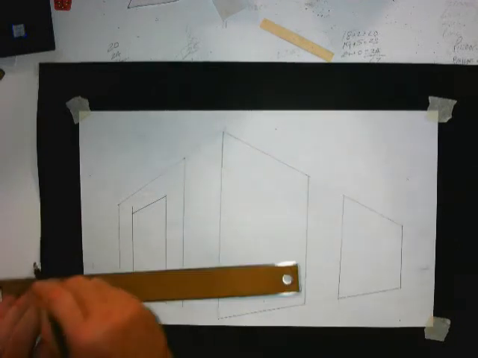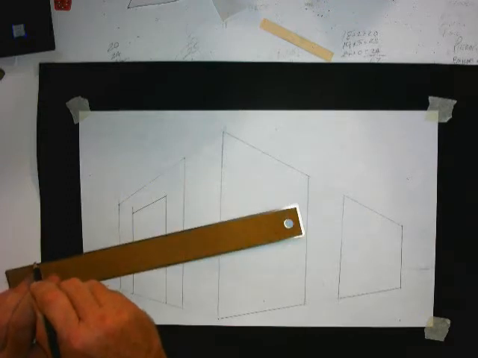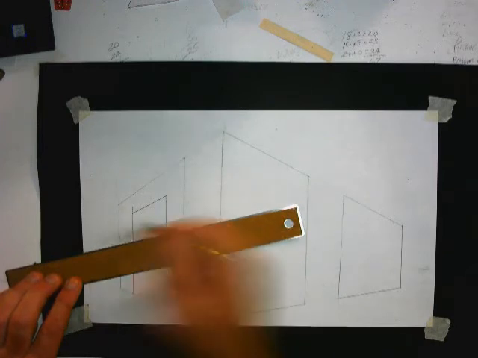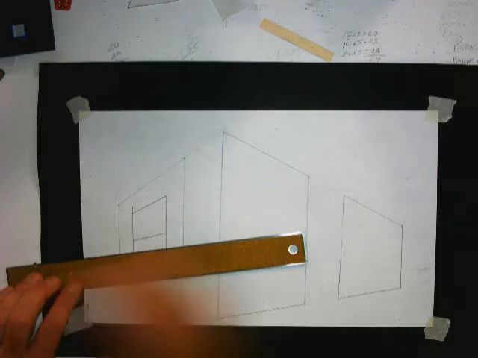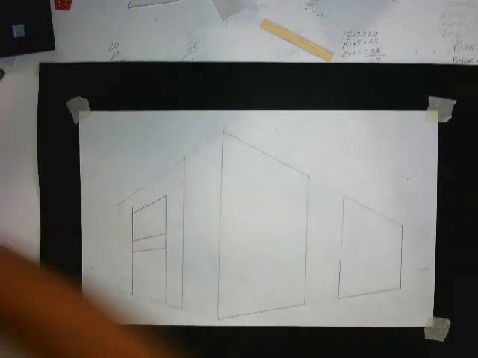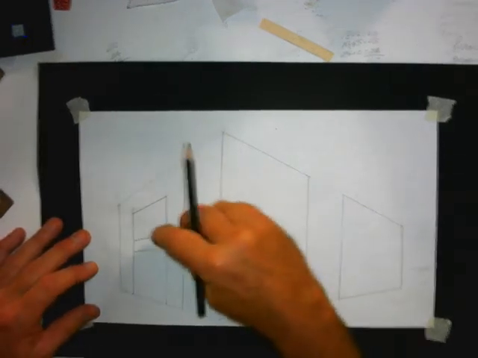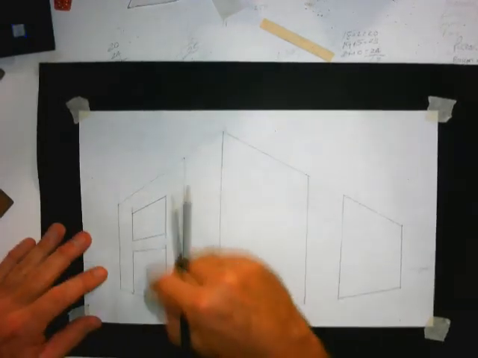For the little cross part of the A, I can determine where I want it to be, and it's a B line. Rotate the ruler, decide how thick you want it to be, and draw another B line. So now I have the letter A. Kind of flat and boring, but it's in perspective using A, B, and C lines.